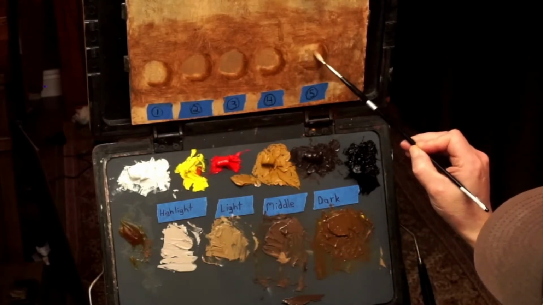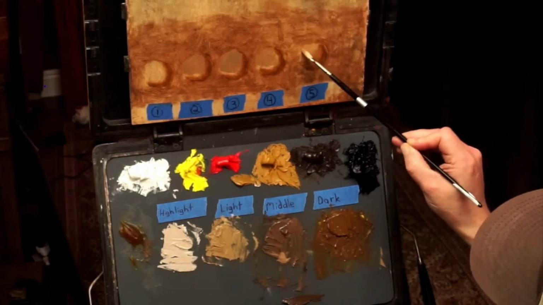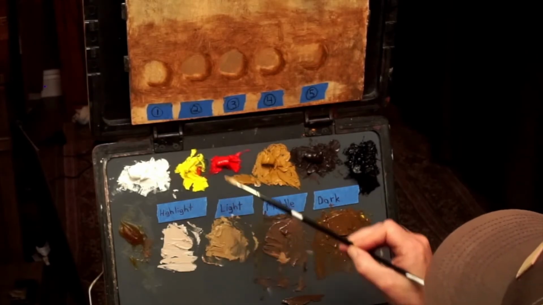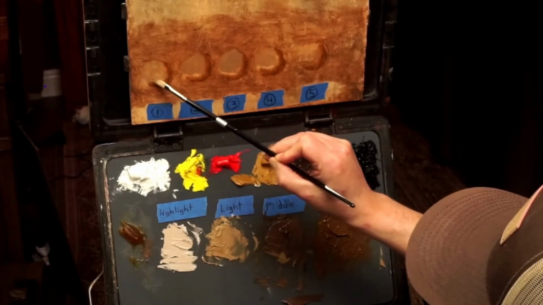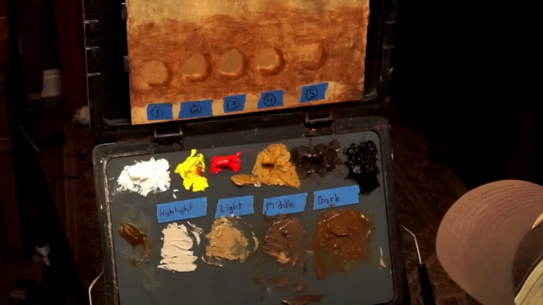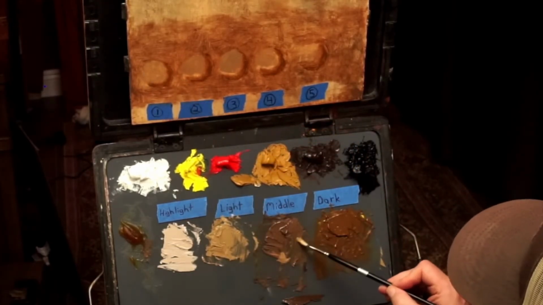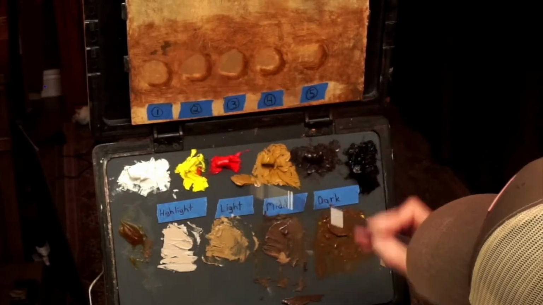And remember, this is just one step here. We still have the highlight and edges and background. But if each step we can do it just a smidge weaker, weaker, weaker, then in the end it'll really read.